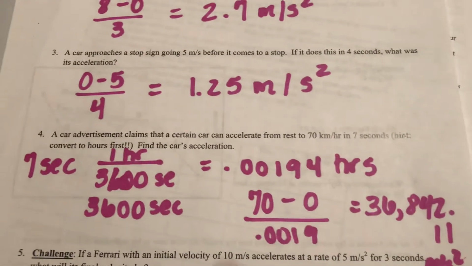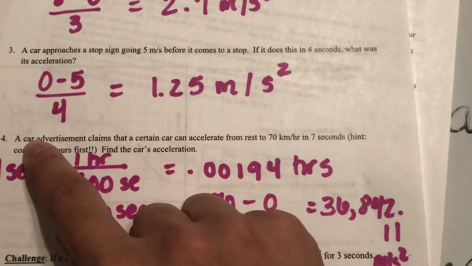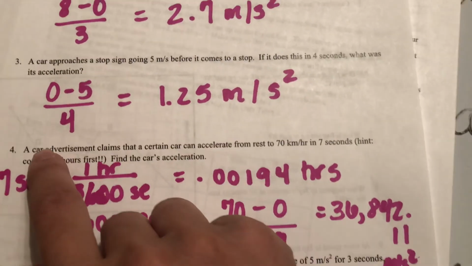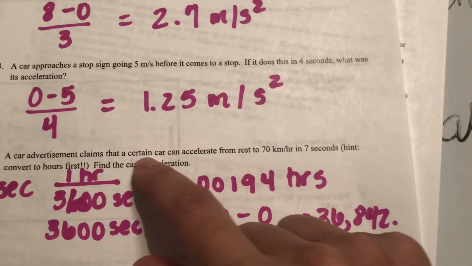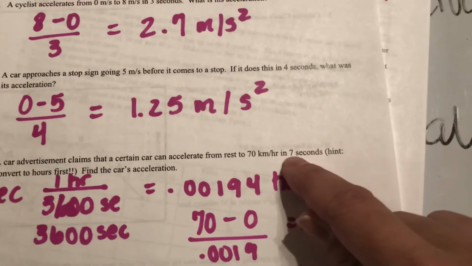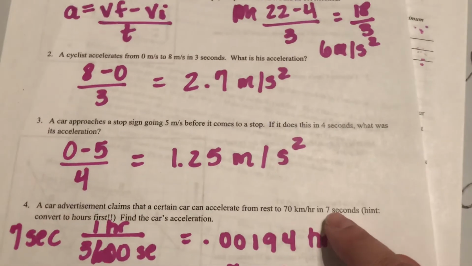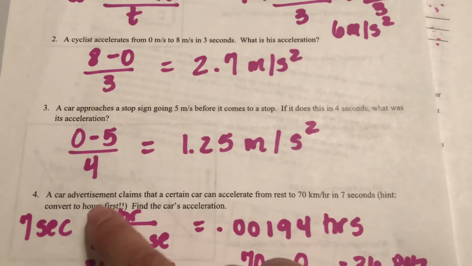Okay, let's go on down. Okay, this one was tricky. It really kind of was. But you got this, so I'm going to show you. A car advertisement claims that a certain car can accelerate from rest to 70 kilometers per hour in 7 seconds. So you had to do something really hard. You had to convert 7 seconds to hours.